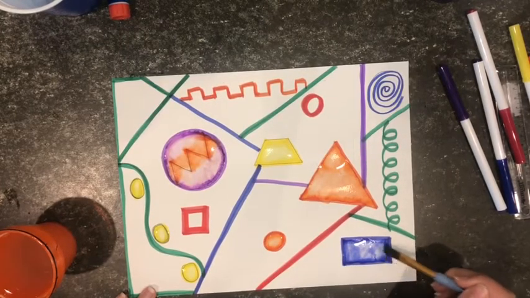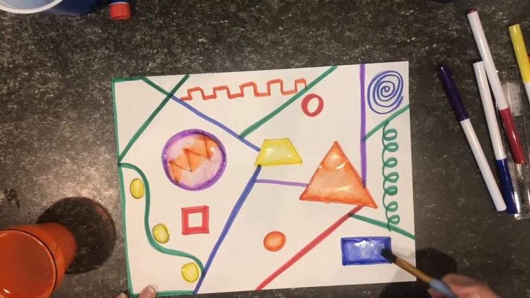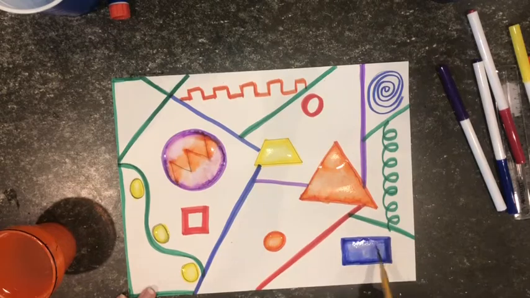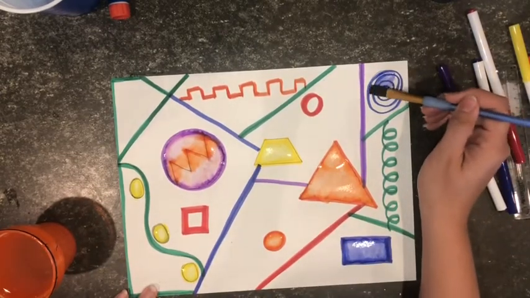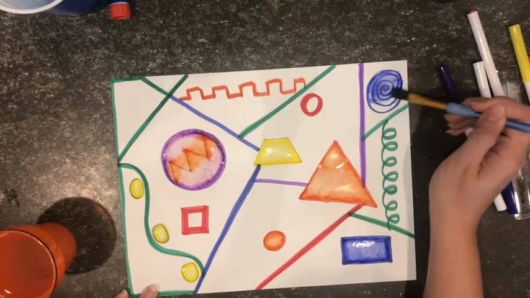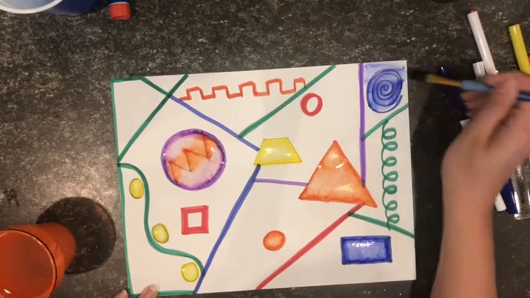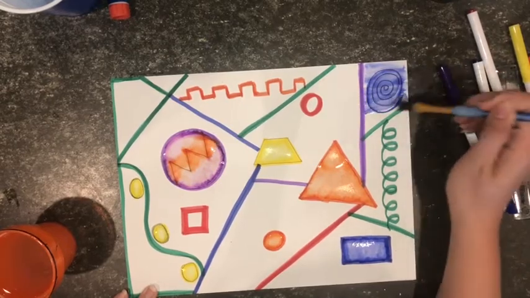This looks really cool. Oh, look at that. It's like adding texture. Some of the darker pigments right there. I love that. I'm gonna be very cautious with this one. I'm just gonna do a little bit because I still want to be able to see that pretty spiral dark.